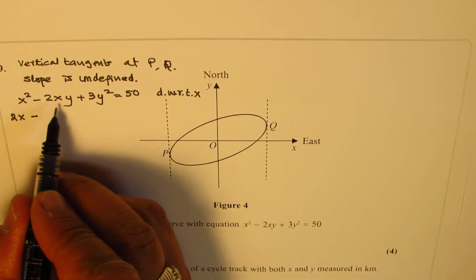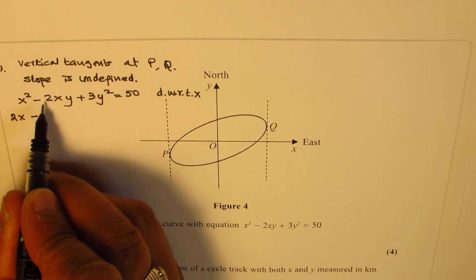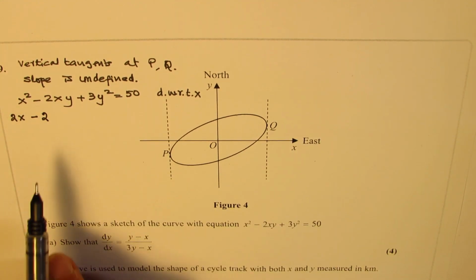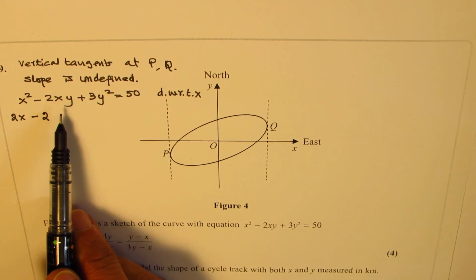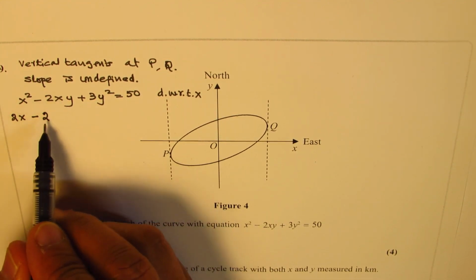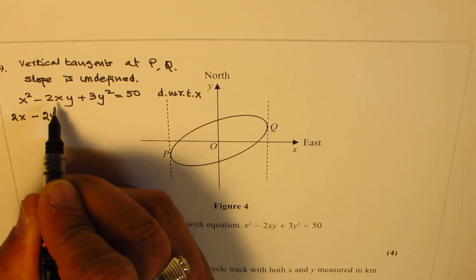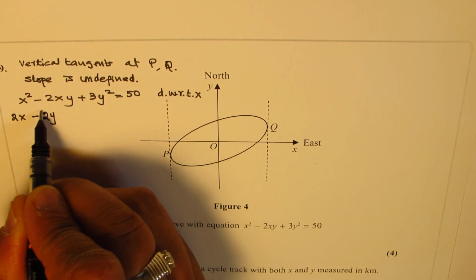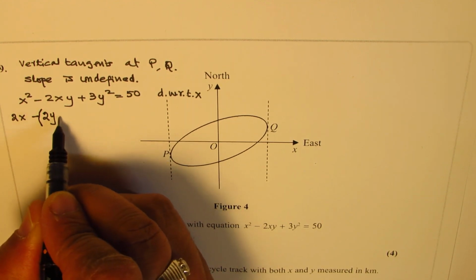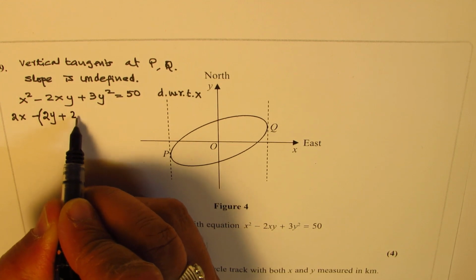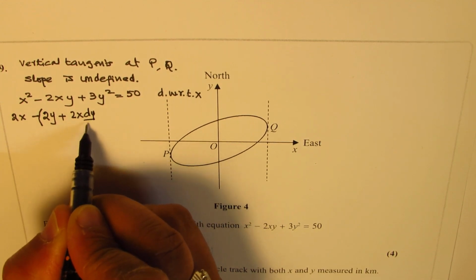The 2 is a constant which you can associate either with x or with y. If I use 2 with x, then the derivative of 2x is 2, times y, and let's put it in brackets, plus the derivative of y, which is dy/dx, so we get 2x dy/dx.